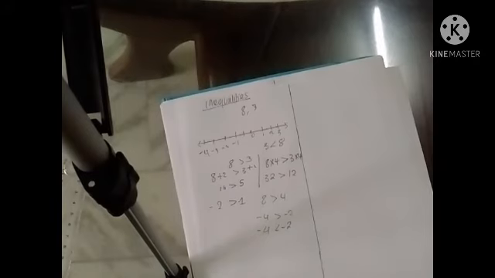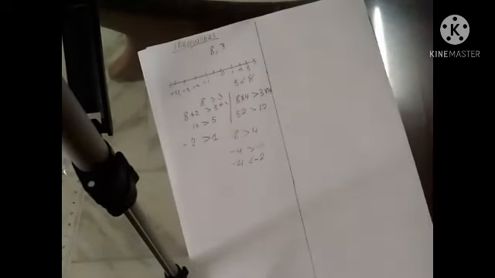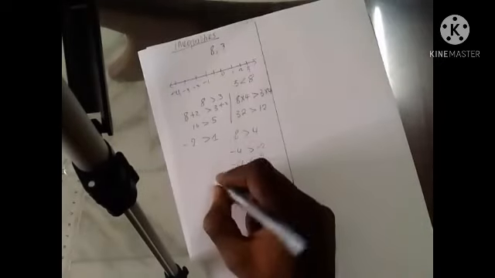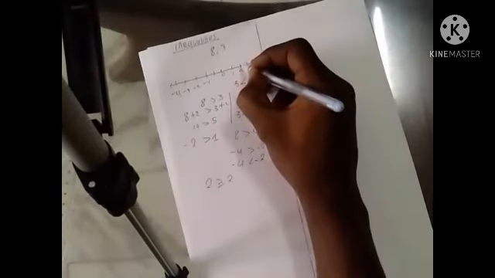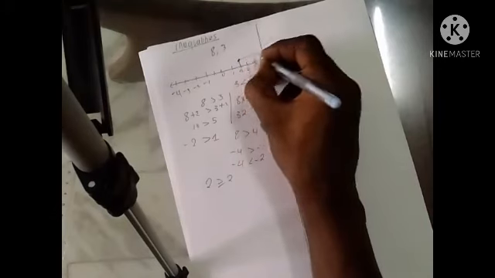Now let's go to the number line. Here we'll be working with greater than values and less than values. We can also introduce something like 2 greater than or equal to 2. When we are representing greater than or equal to, we use closed circles to represent them. Since we said 2 is greater than or equal to 2, in this case, we're going to move from the left to right.